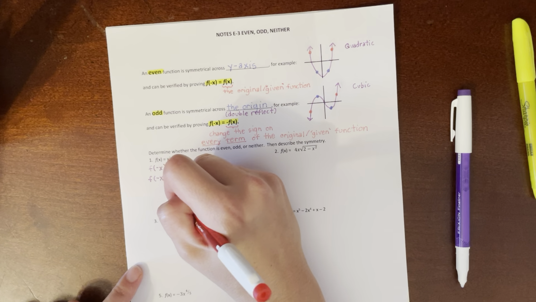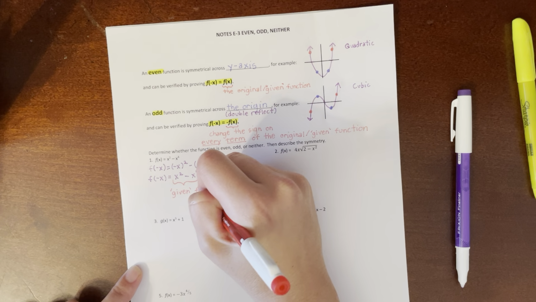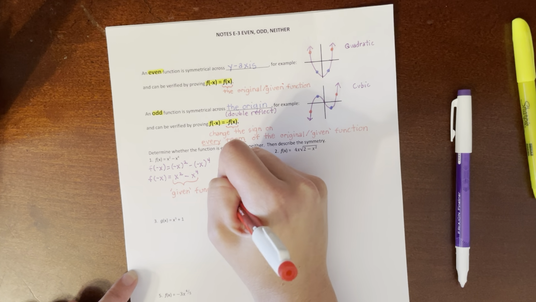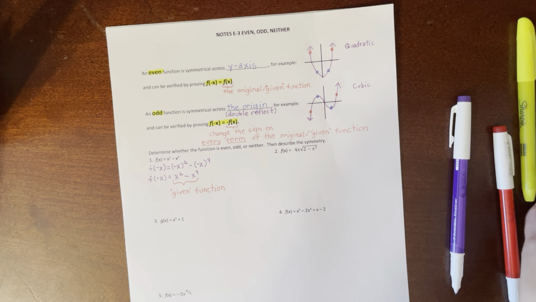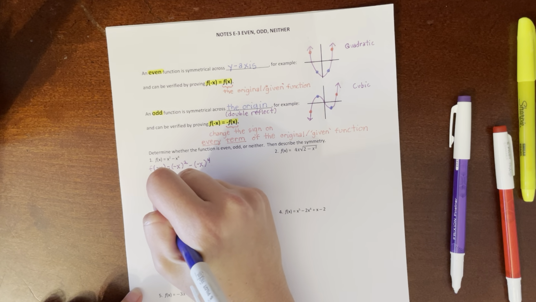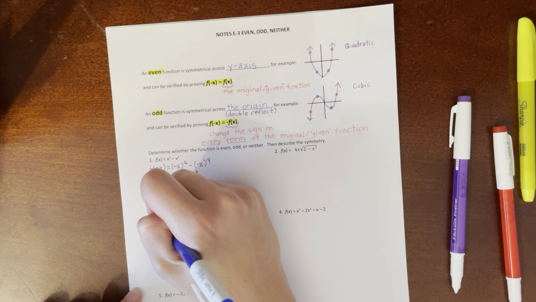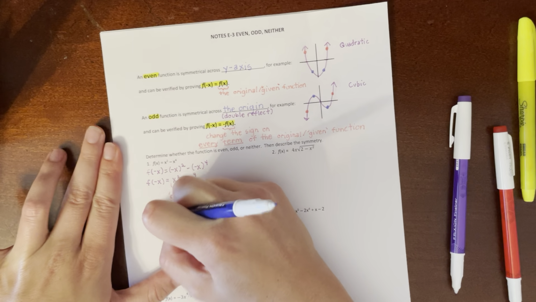This is the original or given function. Yes, so it's the same. It's the original given function. So therefore, f of x is even. It is an even function because you got the same thing back out.